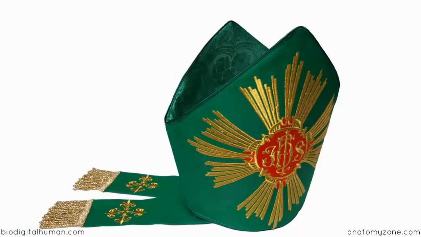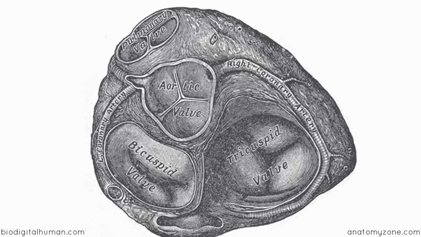The reason it's called a mitral valve is because apparently it resembles a Bishop's mitre. So I guess you could say that you've got these two cusps, an anterior cusp and a posterior cusp. That may help you remember the shape of the mitral valve. It was supposed to resemble a Bishop's mitre.